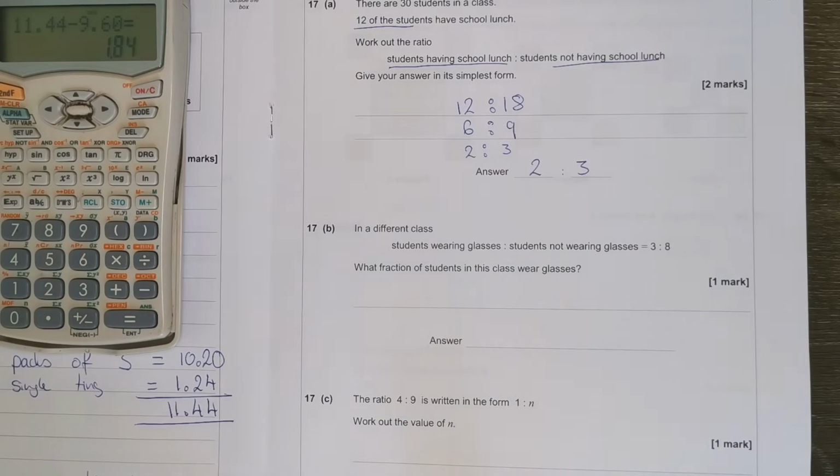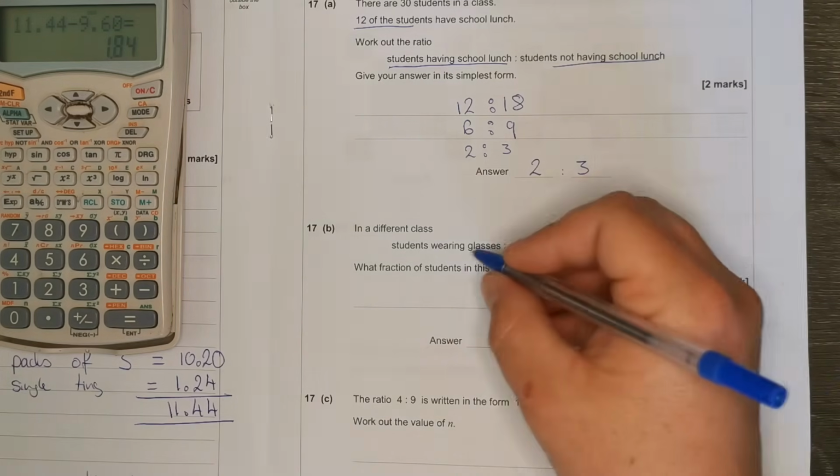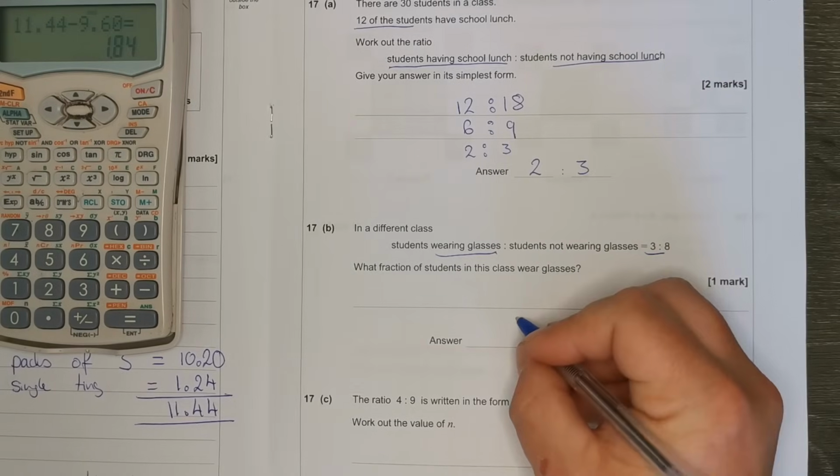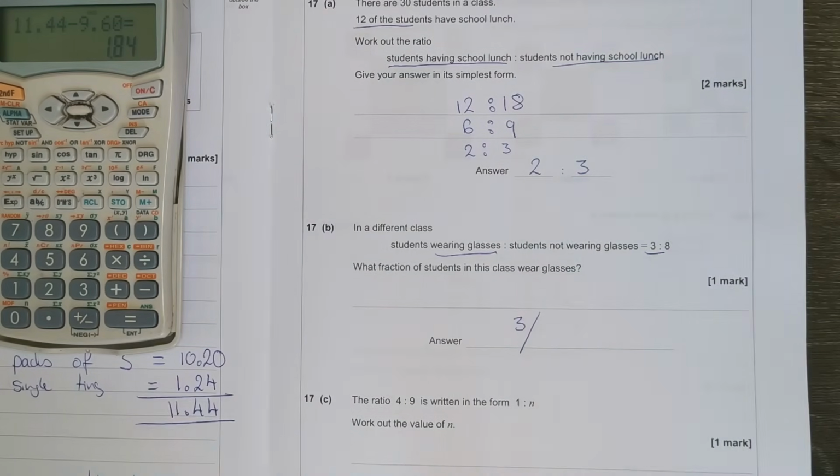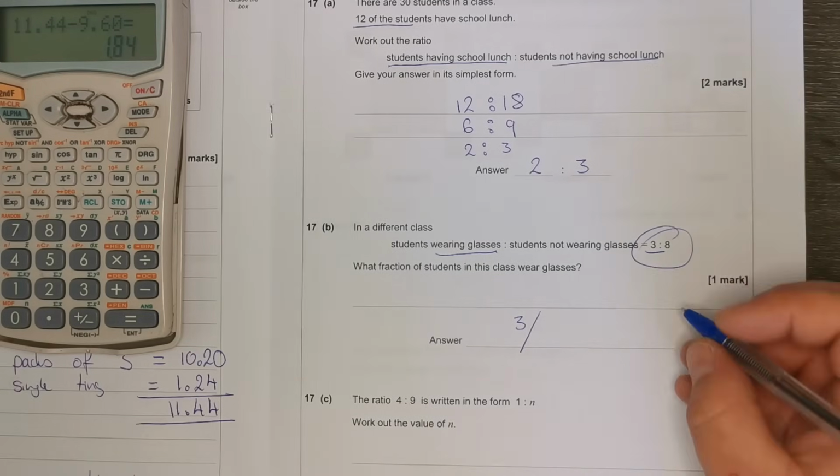In a different class, students wearing glasses to students not wearing glasses is 3 to 8. What fraction of students in this class wear glasses? So wear glasses is 3 groups out of a total of 11 groups.